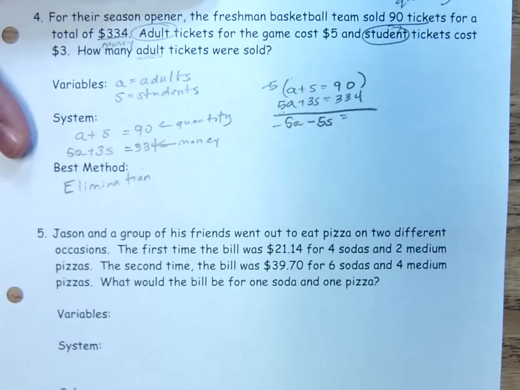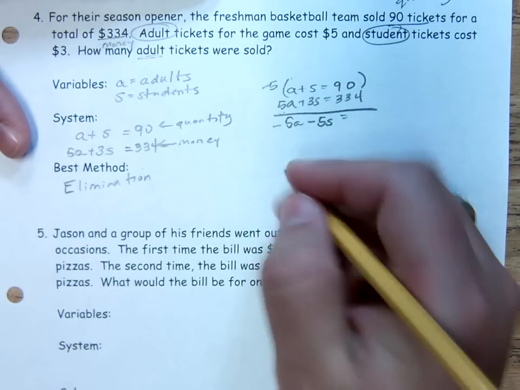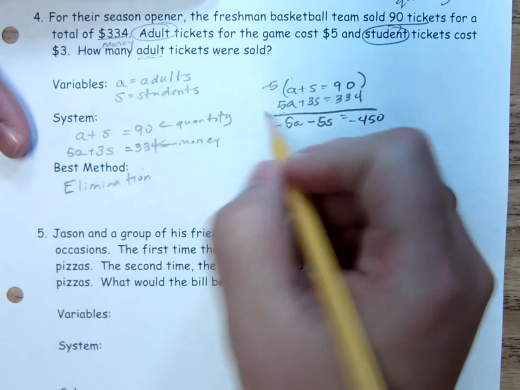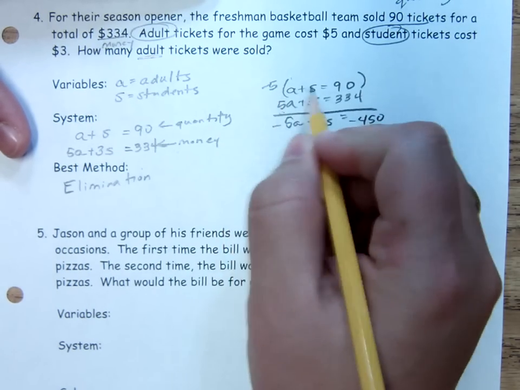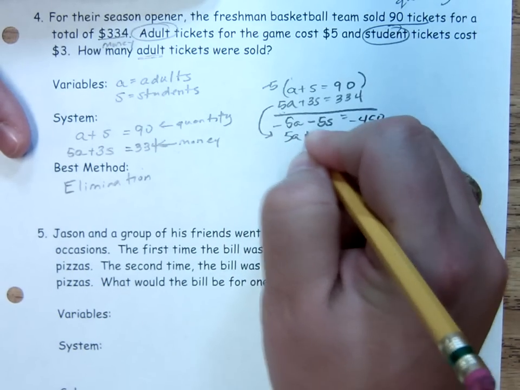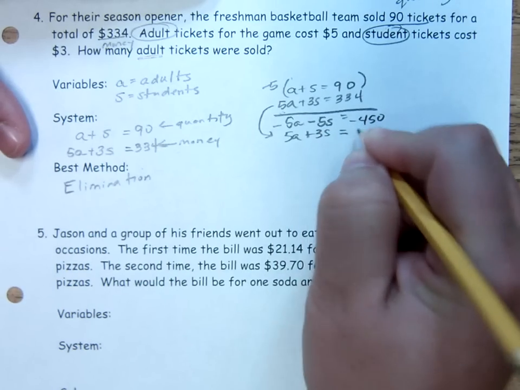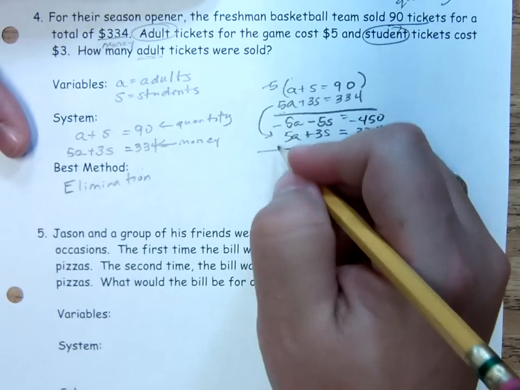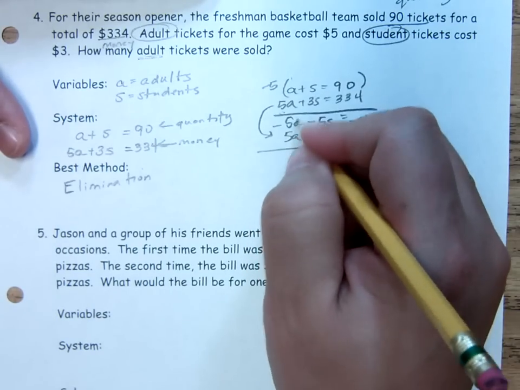Negative 5 times 90 is negative 450. I didn't have to do anything with this because I did the right number up here, so I'm just going to bring that down. And it's going to be 5A plus 3S equals 334. Add these straight down. Negative 5A plus 5A cancels.